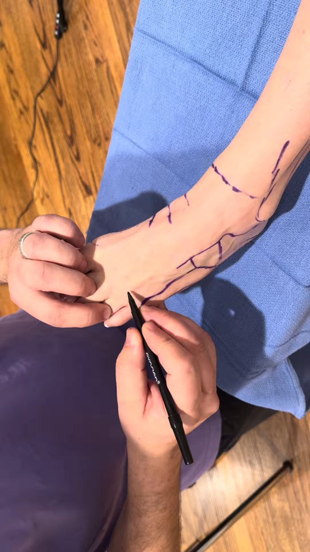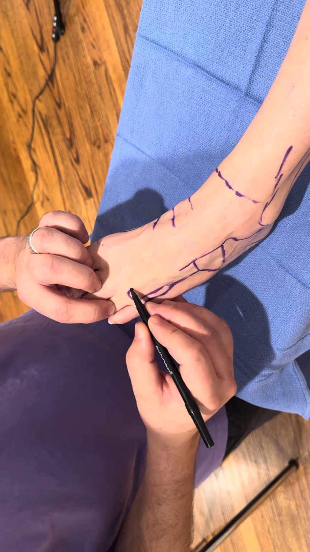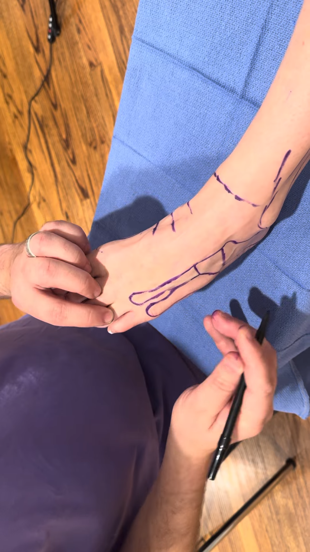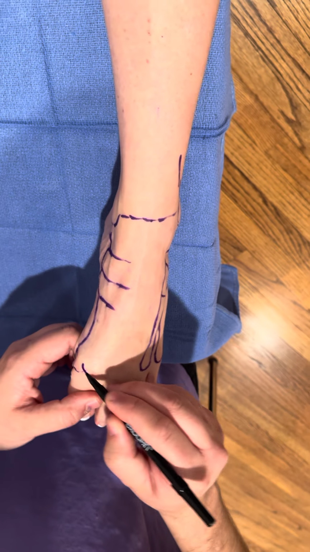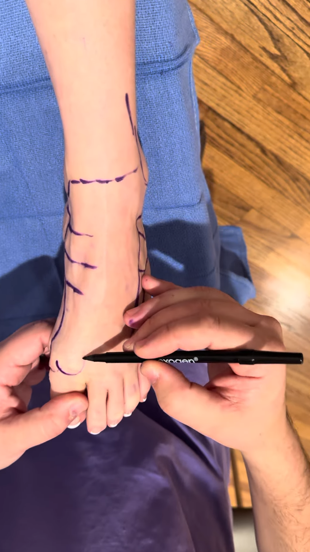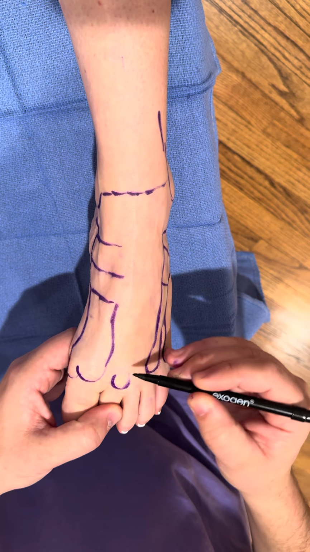I can flex the toe down and see this metatarsal head, feel where it bends. And I know the shape of the metatarsal is this long bone. We know where it's going. We can see and flex the first metatarsal head down from the top view. We know where it's ending because we already drew our line. Second metatarsal, there's the head.